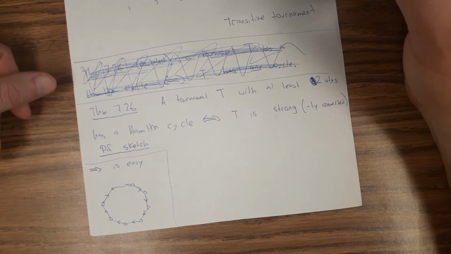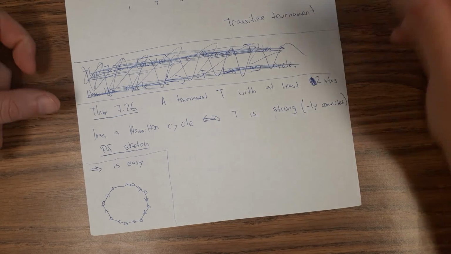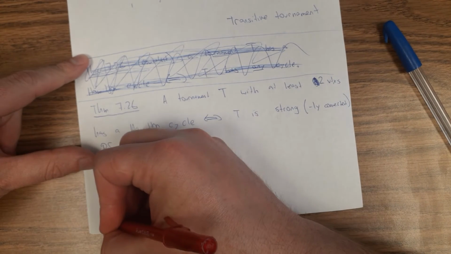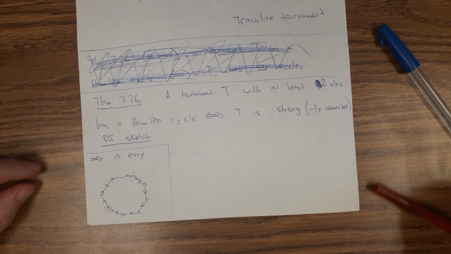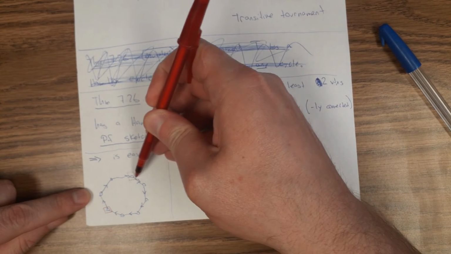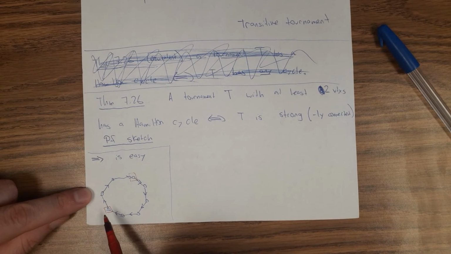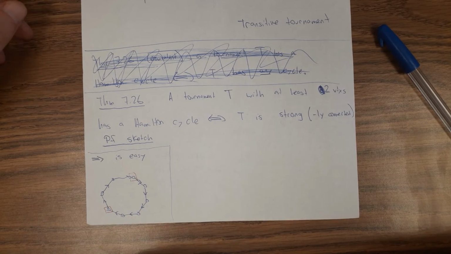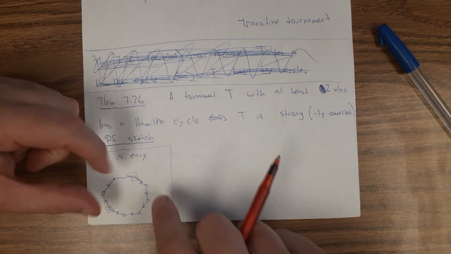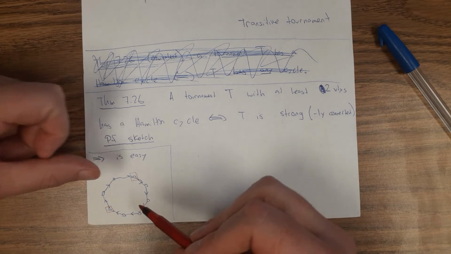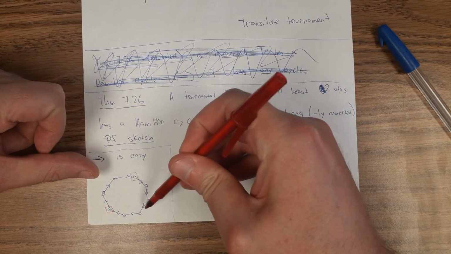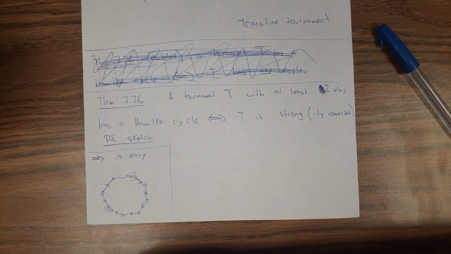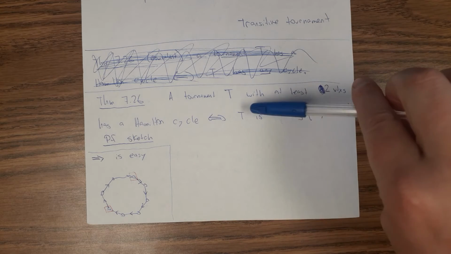But if I have this, then of course this is strongly connected, because give me any 2 vertices, like, I don't know, this one and this one. I can have a path from this one to this one by going around this way, and I can have a path from this one to this one by going around the other way. And that's going to be true for any two vertices. Give me any two vertices in this picture, and I can get from the first one to the second one by going one way, and then from the second one to the first one by going the other way. So that's the forward direction.